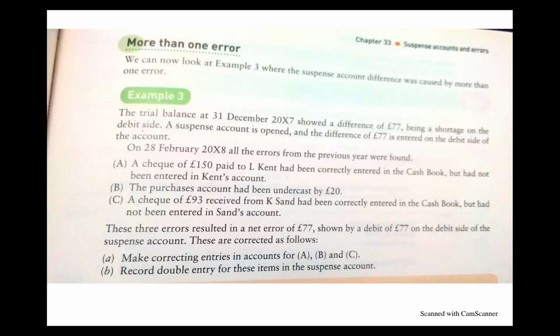And so basically what you just need to learn is how to handle the issue of the suspense account. What do you actually do with the suspense account? Because if you do not treat the suspense account very well, then you will always be in trouble.